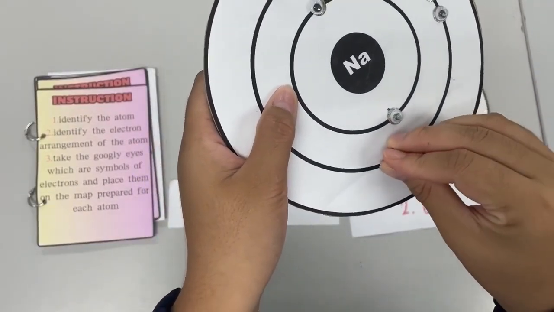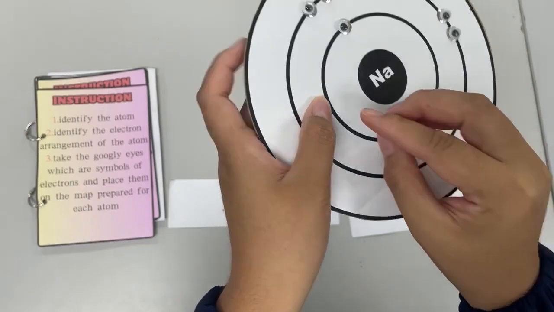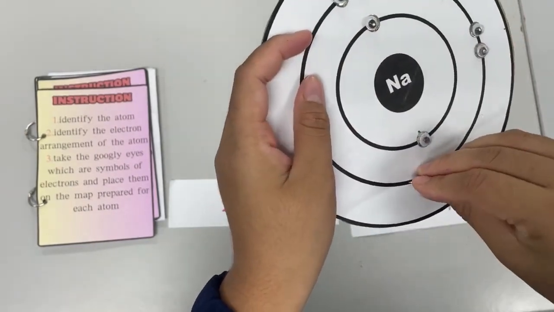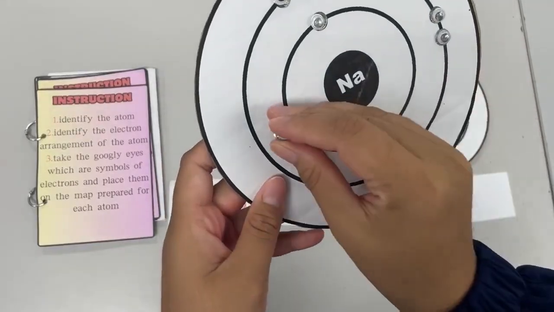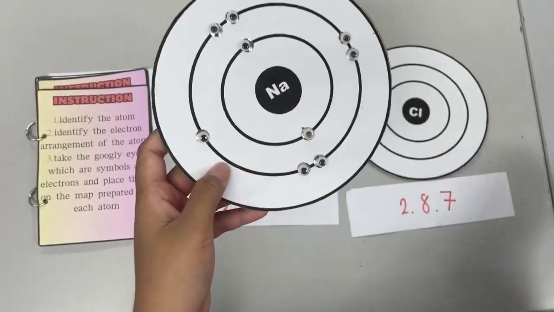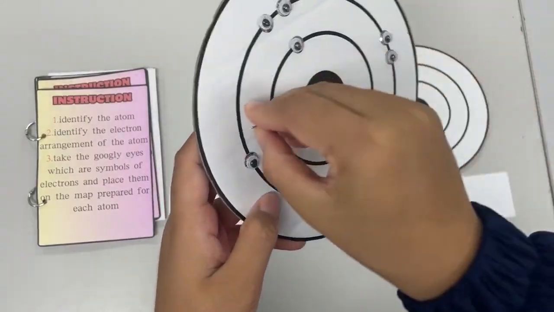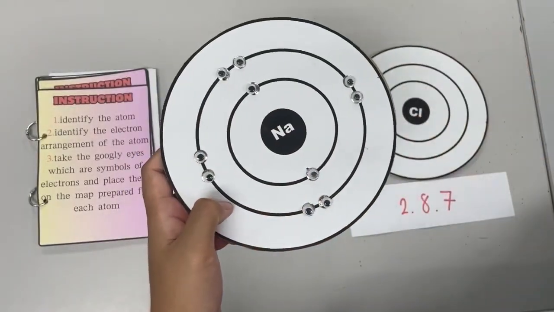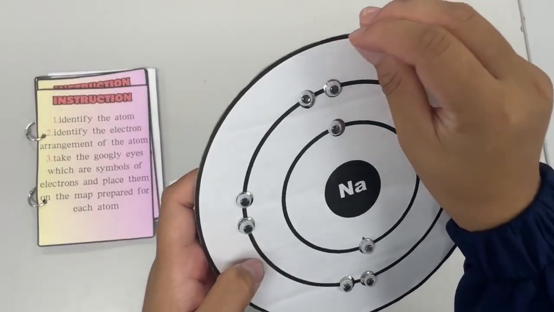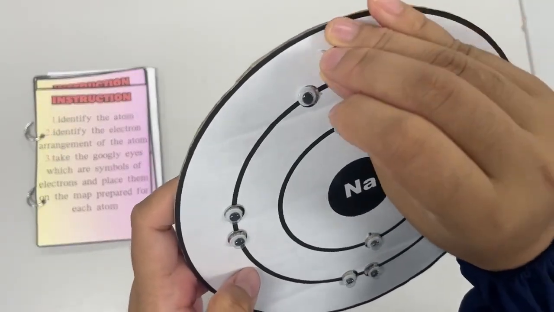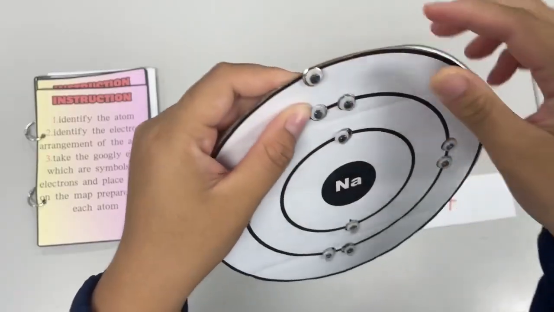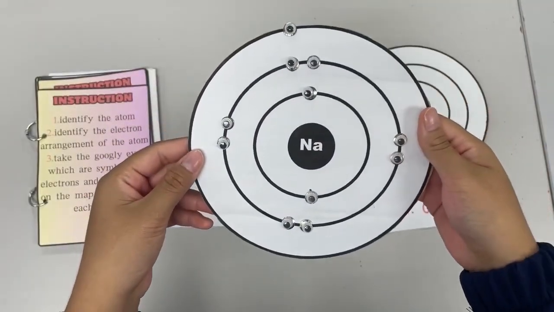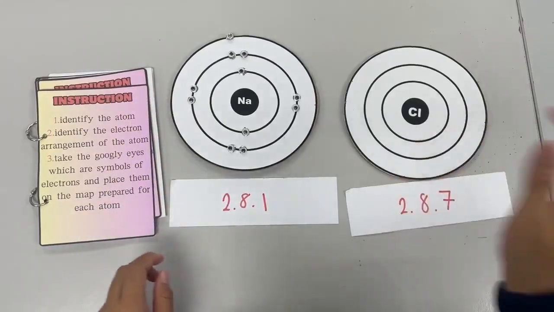The second orbital we have 8 googly eyes with thumbtack. 2, 4, 6, and 8. And the last shell we have only 1 electron. Okay, we done. And then the same goes with chlorine.